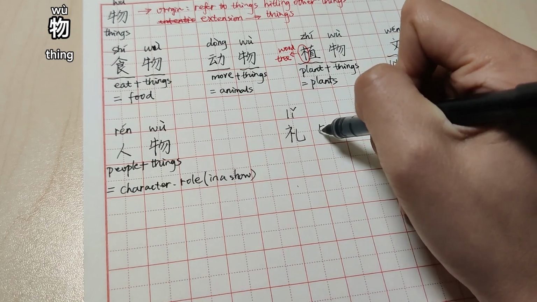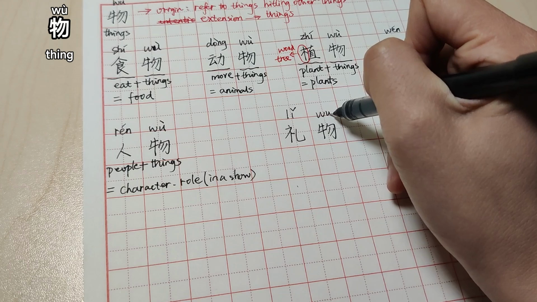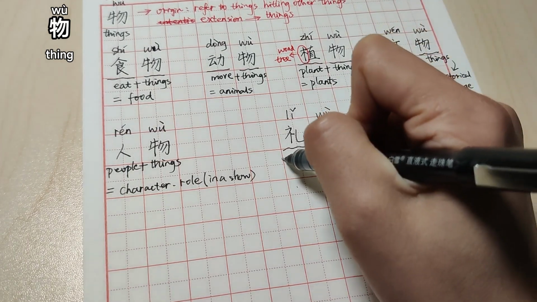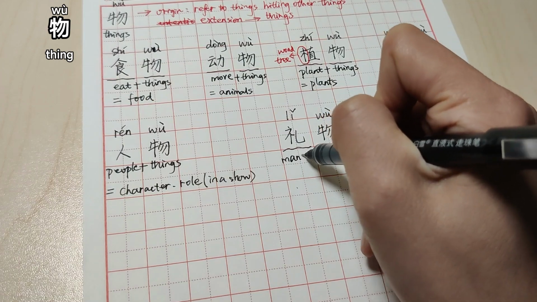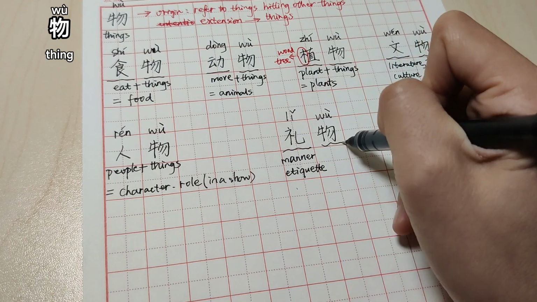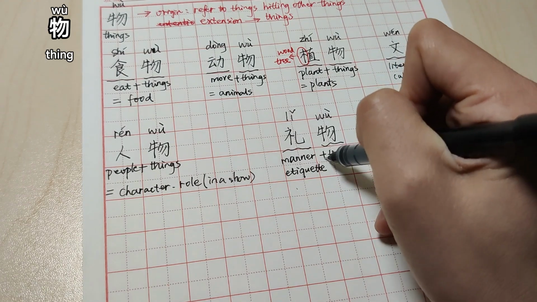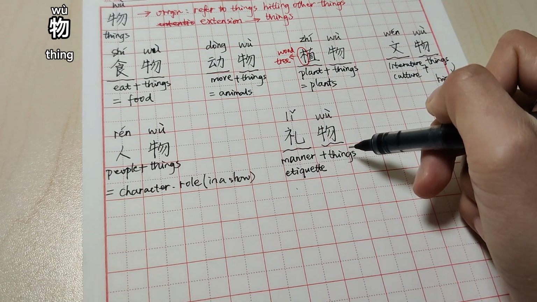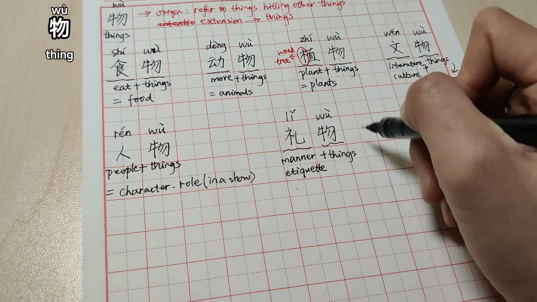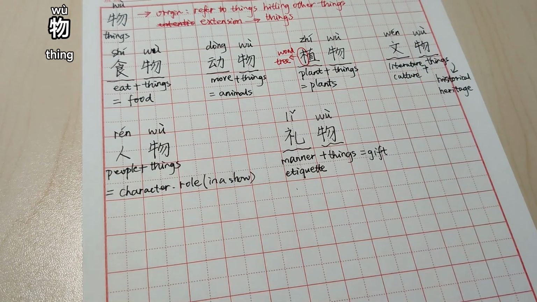And moving on to the next one. 礼物. 礼 is the manner or the adequate, and 物 is the things. Okay, so the things that show manner or the things that show the adequate, that would be the gift.